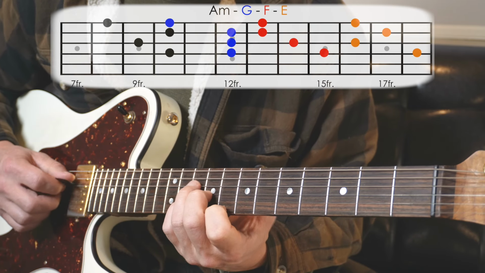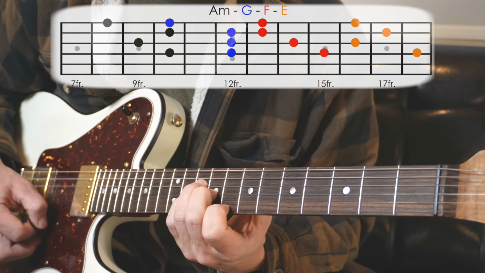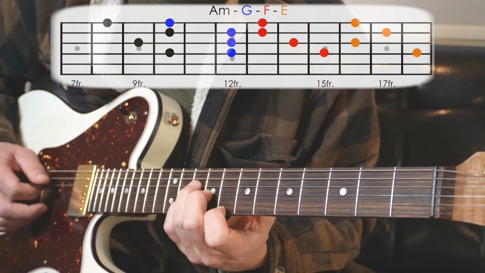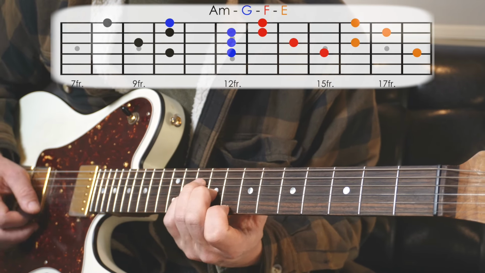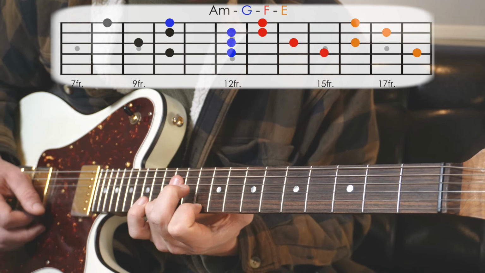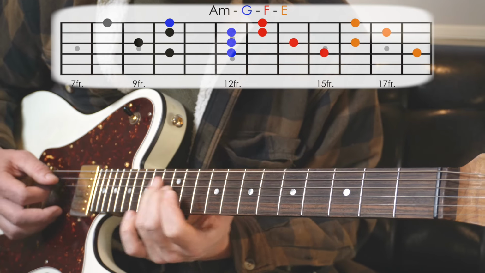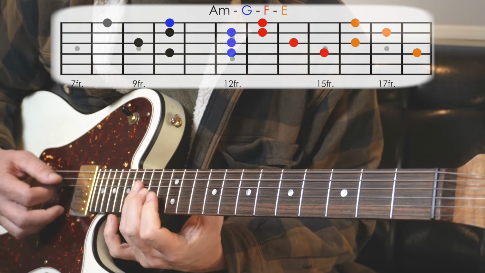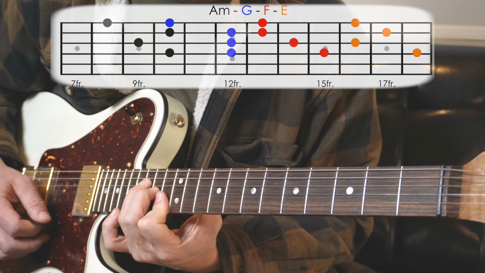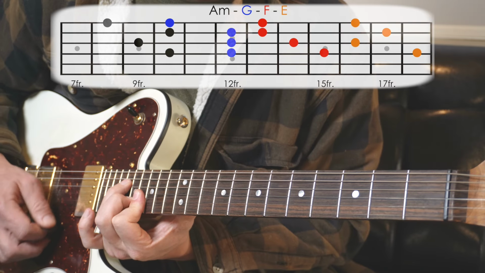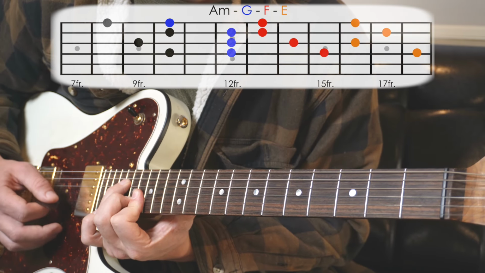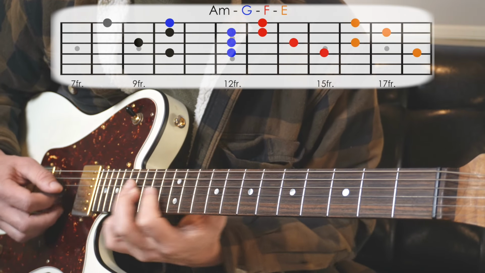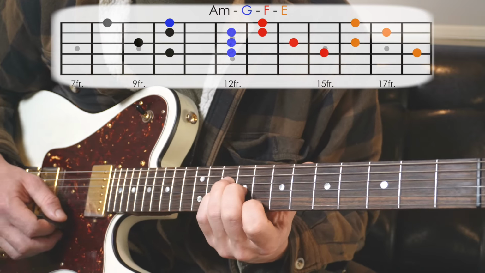finally our sixth way of doing this, we're going to go from first inversion A minor to second inversion G, to root position F up here, then to first inversion E. So the last one here.